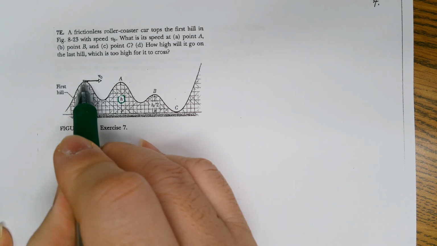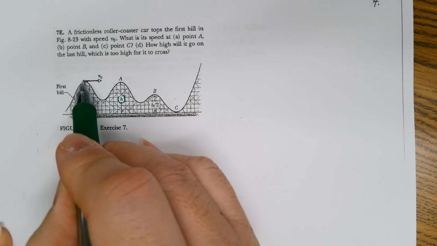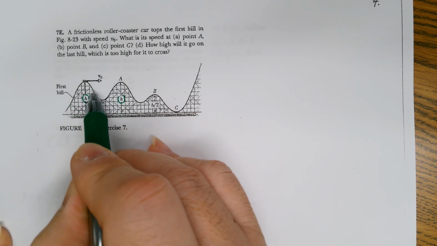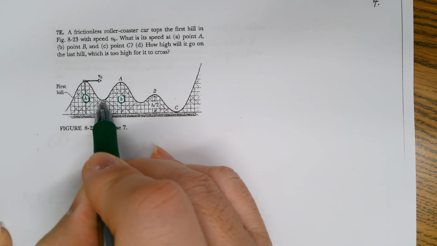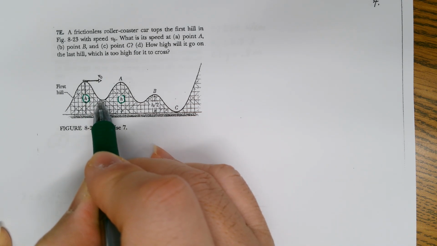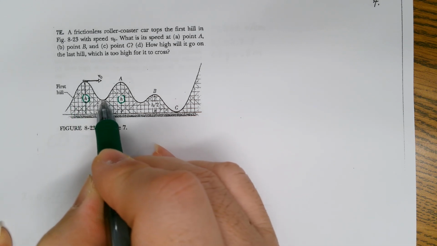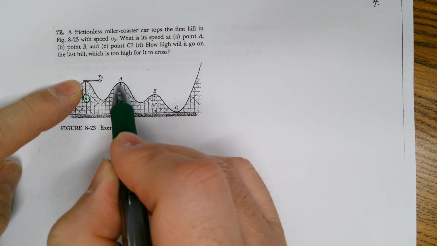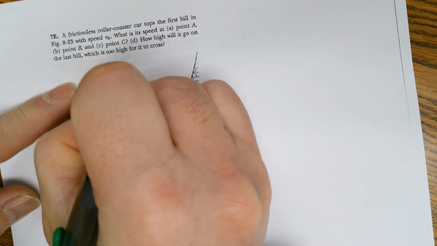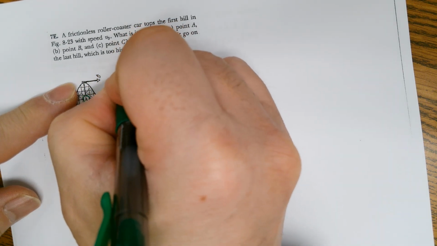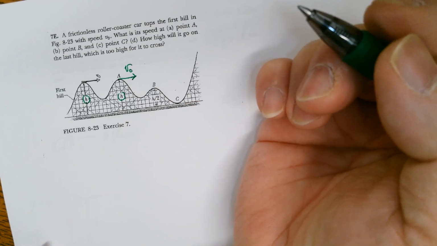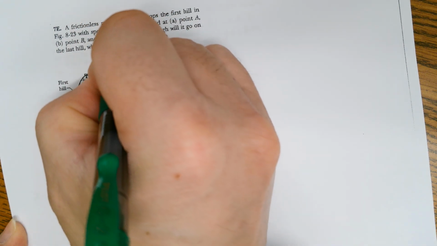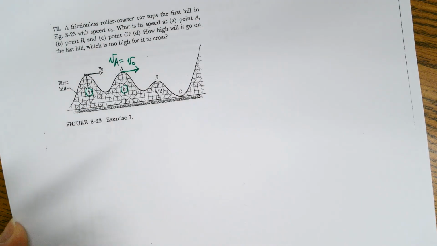So here we have potential energy and kinetic energy, and because it has v naught, as it comes down, it's going to gain more kinetic energy but lose potential energy. But the total energy should be the same as it started. And as it goes up, we're going to gain the same potential energy back. Therefore, the speed at A should be exactly the same as your original v naught. So VA is equal to v naught.